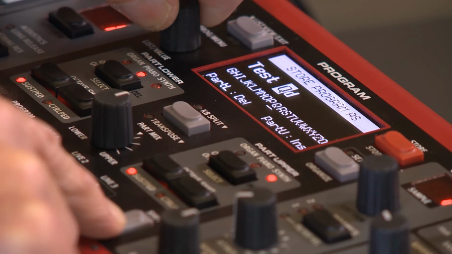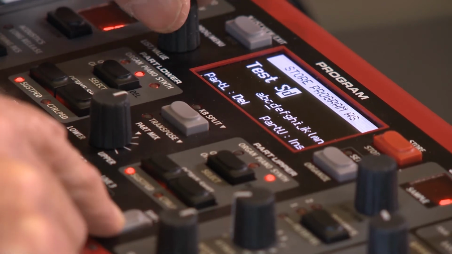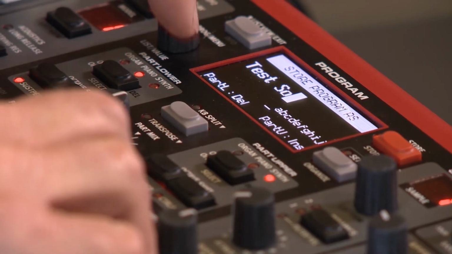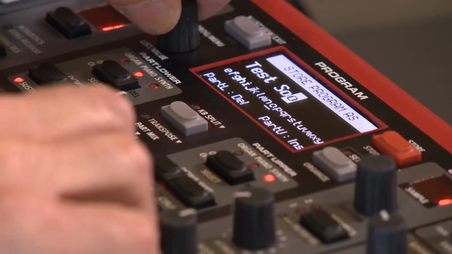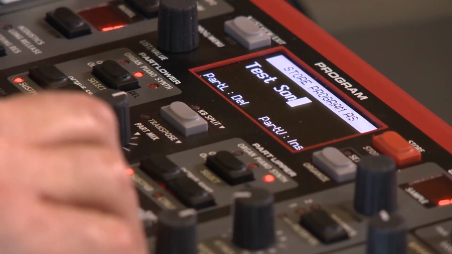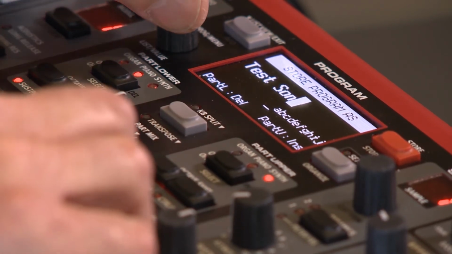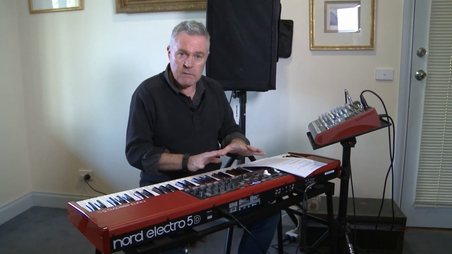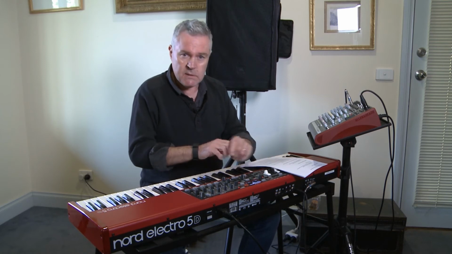I'm going to whip through this a bit quicker. You get really quick at this. I find when I'm doing it, if I just concentrate on the cursor, it's really easy to see the letter in your peripheral vision, and you can get to them pretty quickly. So that's test song. So I've named the empty slot test song.